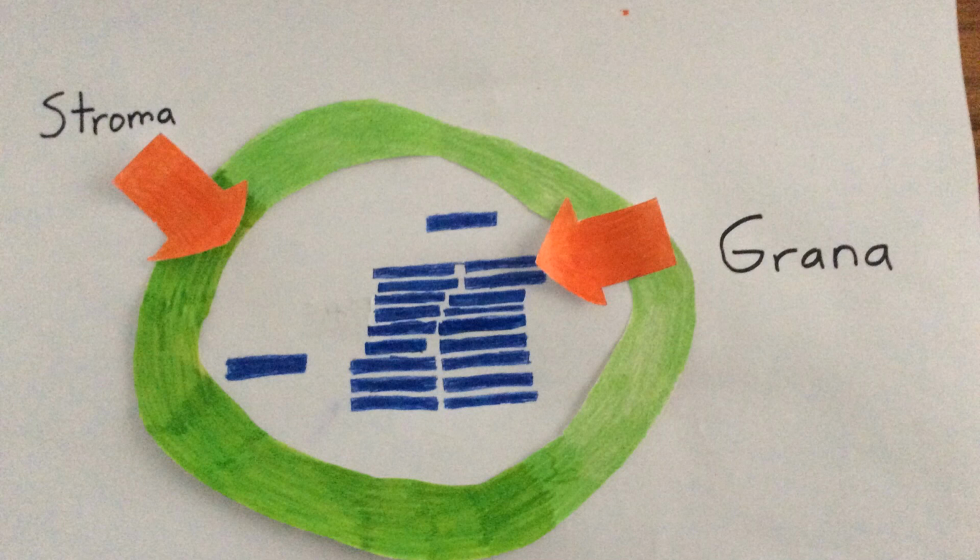Hello, my name is Sharma, and in this video I'll be explaining the process of photosynthesis. Here we're zooming in on a chloroplast.